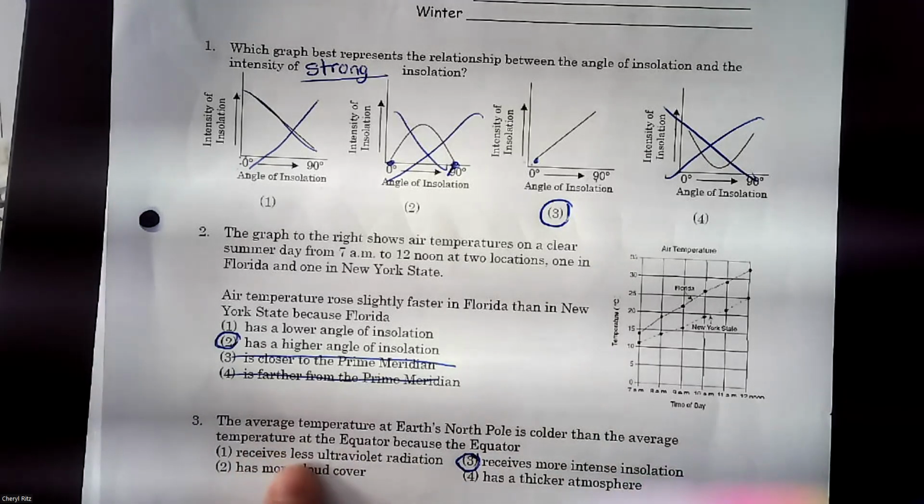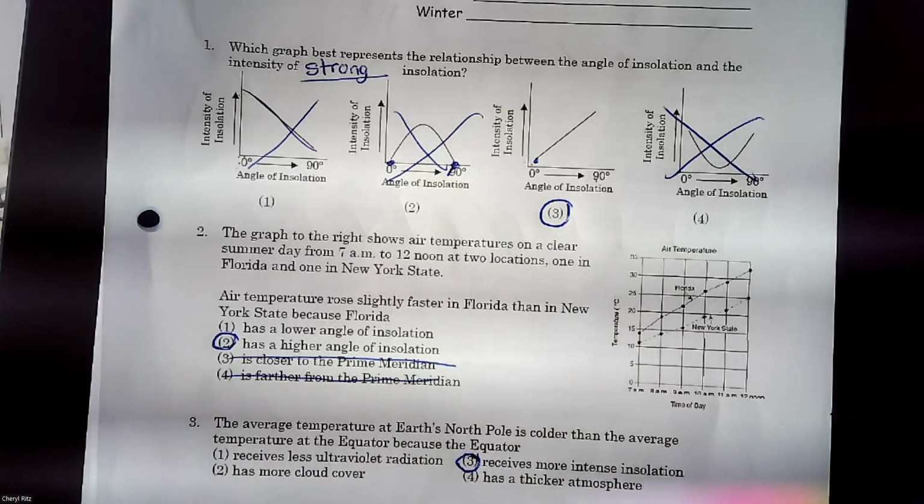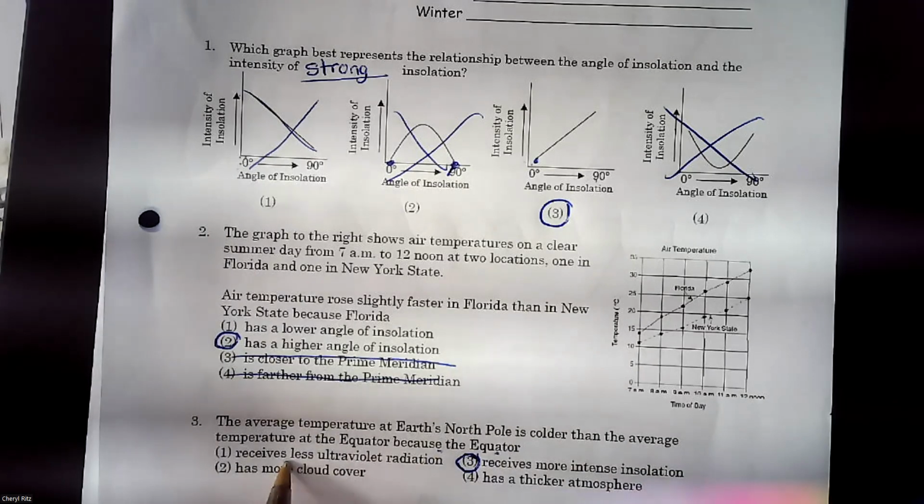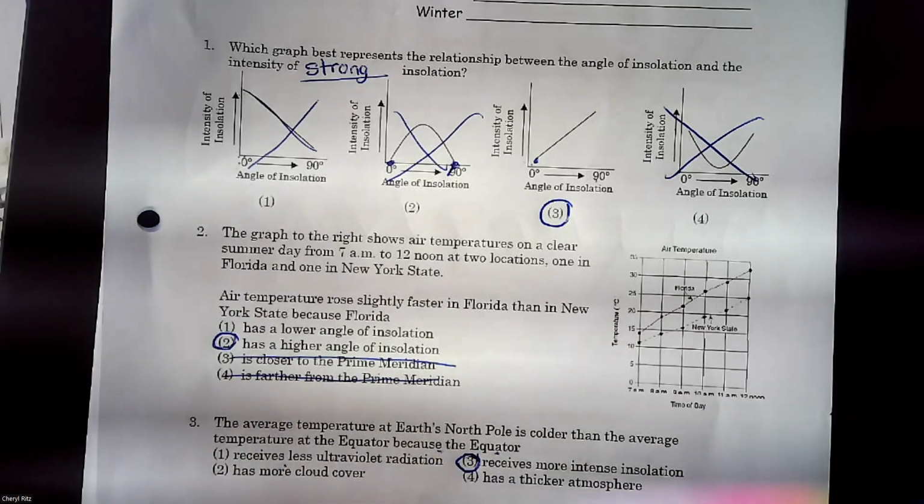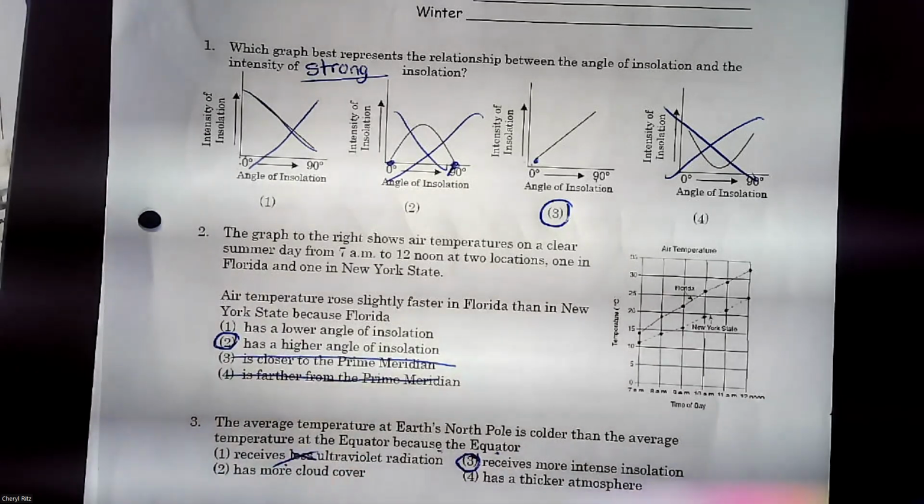I saw some number 1s, less ultraviolet radiation. So first of all, ultraviolet is not what makes us hot. That's the infrared rays. And second of all, the equator would receive more ultraviolet anyway. So that can't be the answer. All right. Any questions on those 3?